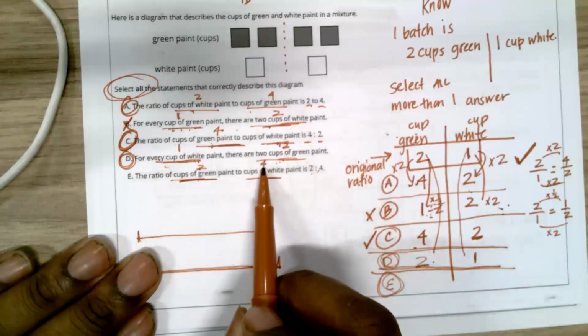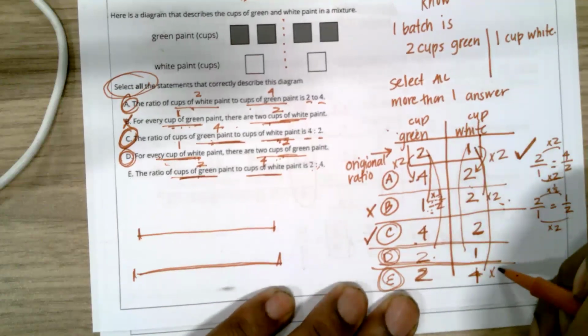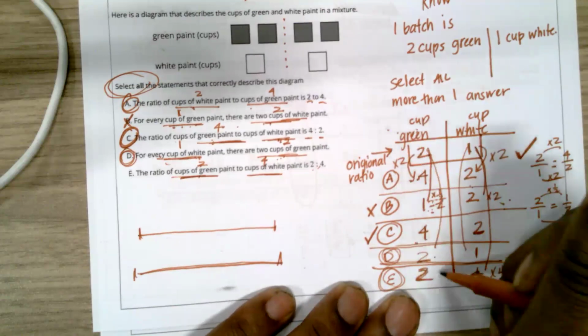In E, the ratio of cups of green to cups of white is 2. So 2 for green and 4 for white. Right? To get from 1 to 4, you multiply times 4. To get from 2 to 2, you multiply times 1. So that is incorrect.